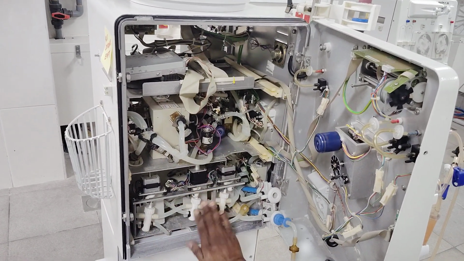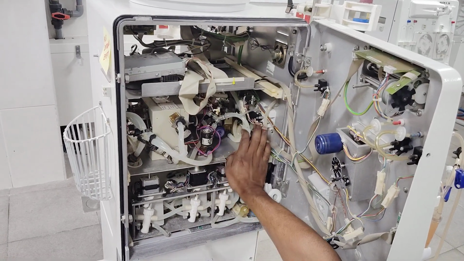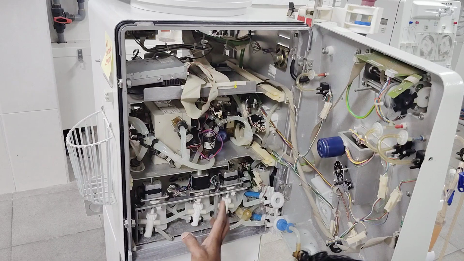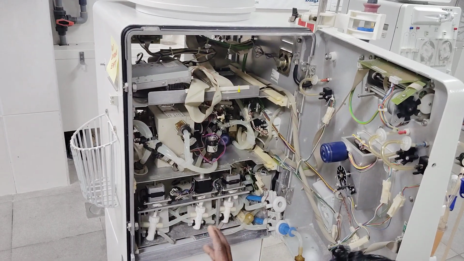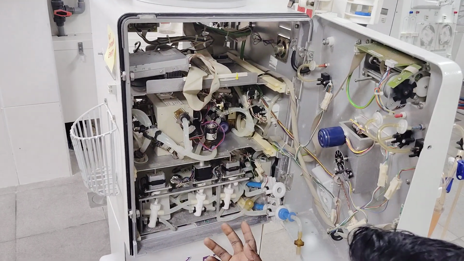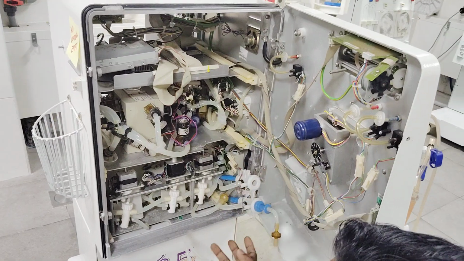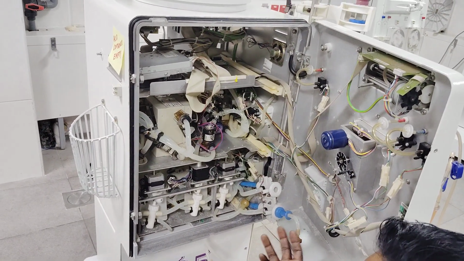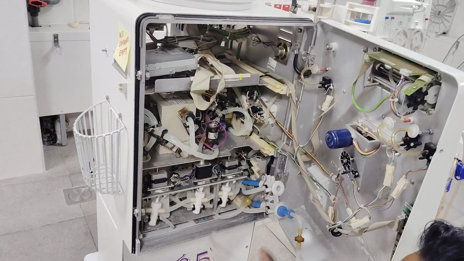Now it's like we are preparing for dialysis. Once it's full, it will send the solution to the whole machine and circulate as per the program. It will circulate with high temperature everywhere, and it will rinse out completely. So if there is any bacteria or any growth inside the machine, it will be clean.